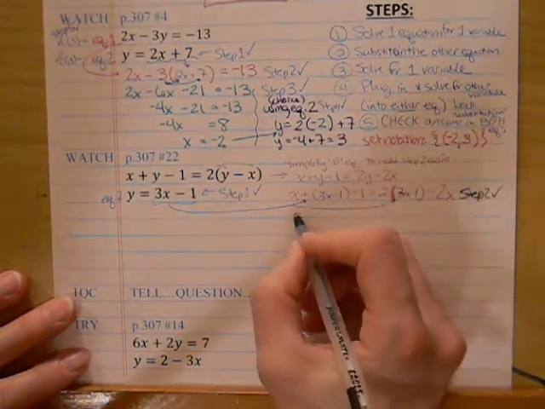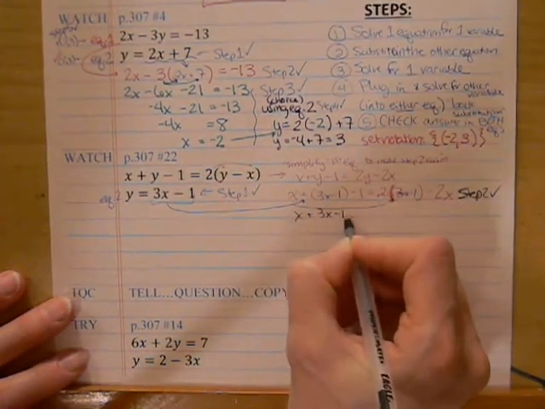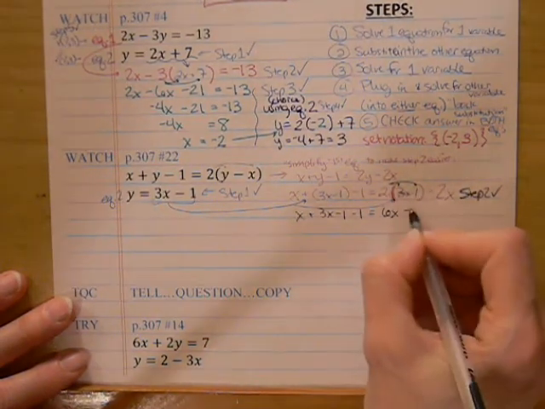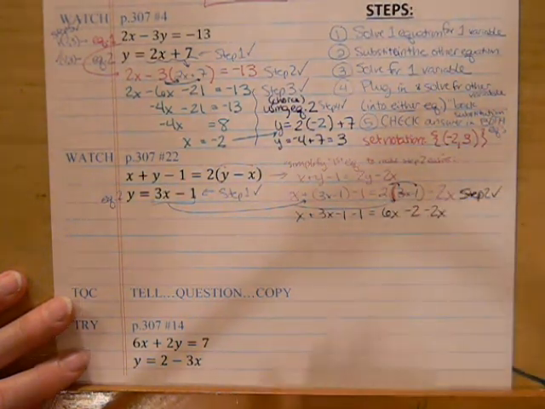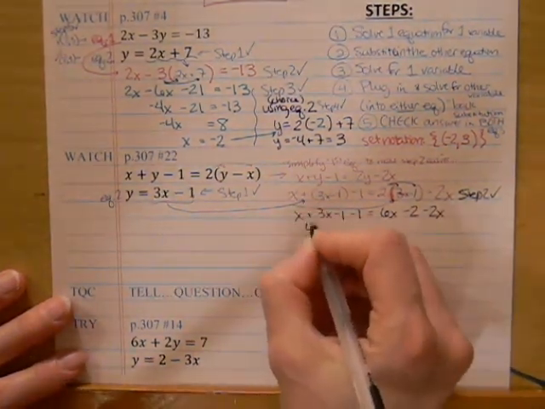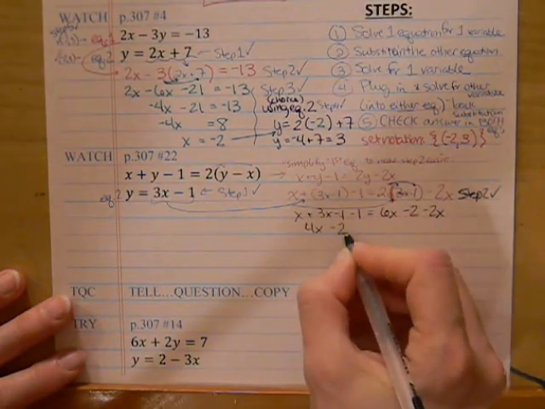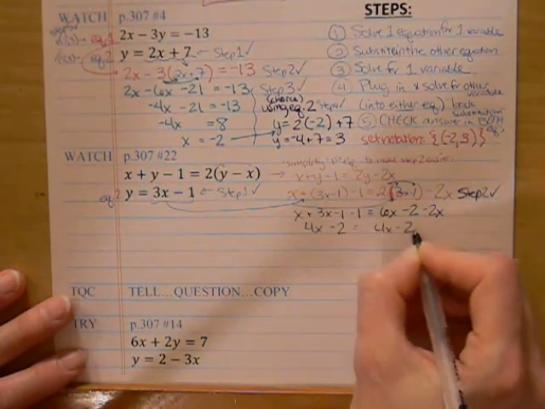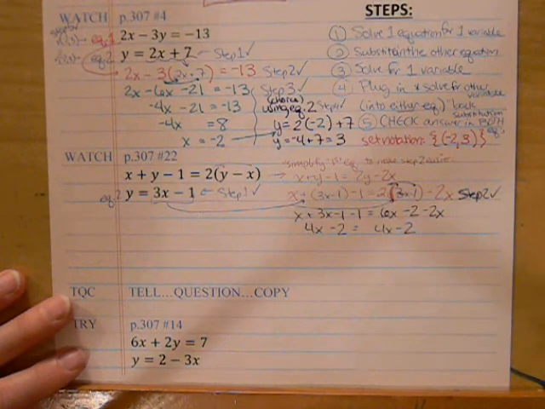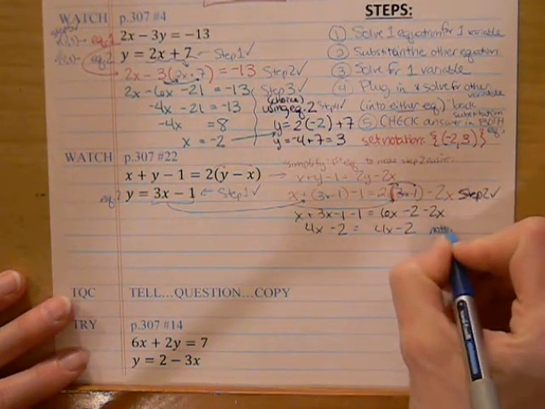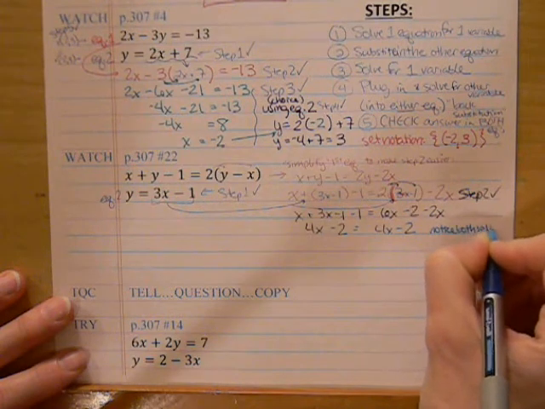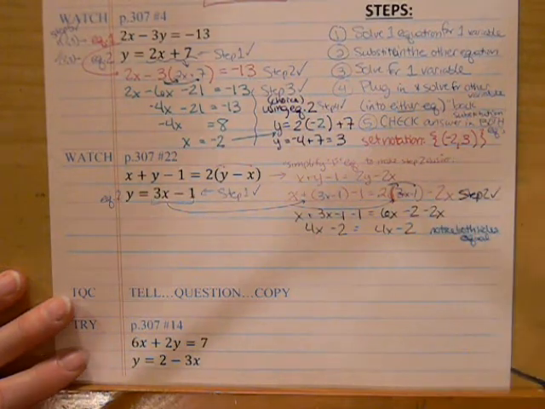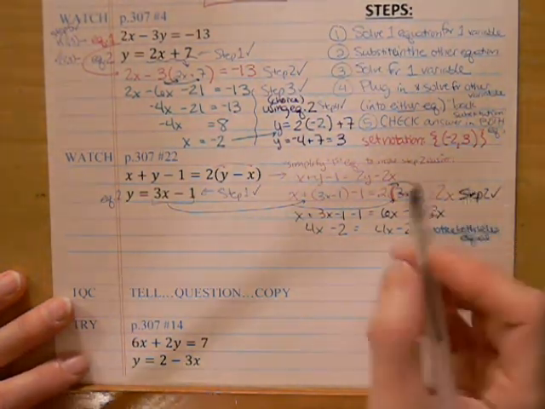And now step 3, I get x plus 3x minus 1 equals, distribute the 2. 2 times 3x is 6x, 2 times -1 is a minus 2, minus 2x. Combine like terms, x plus 3x is 4x, minus 1 is minus 2. On the right side, 6x minus 2x is 4x minus 2. And right here, we might notice that both sides are equal. But if you didn't happen to see that at that point, you could go ahead and keep solving.